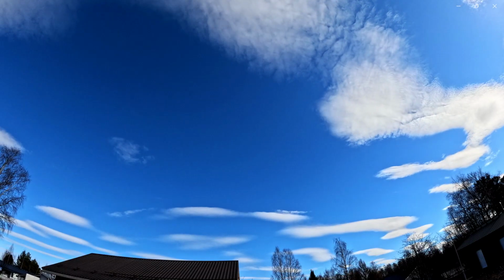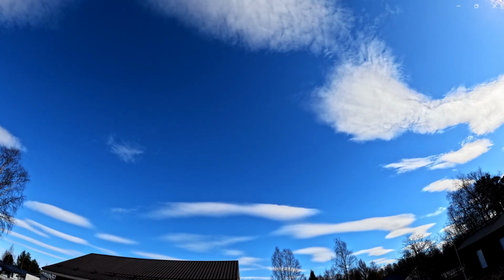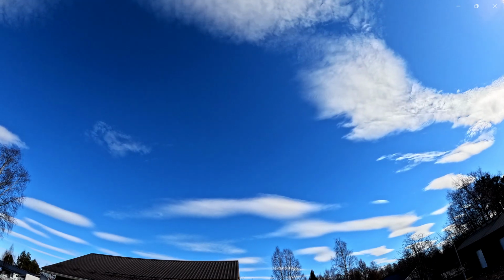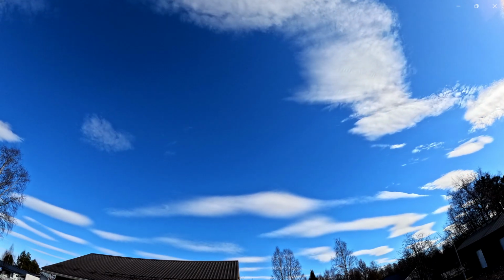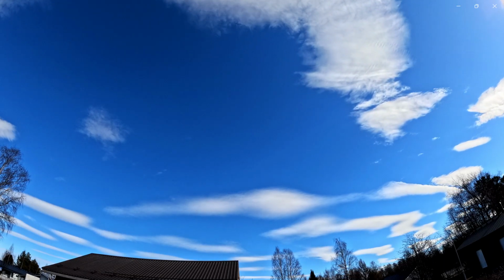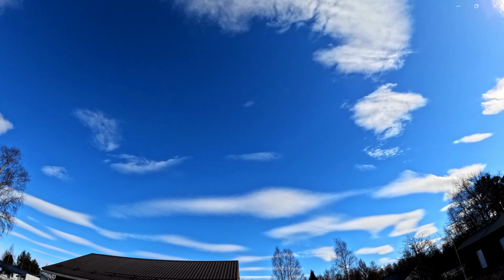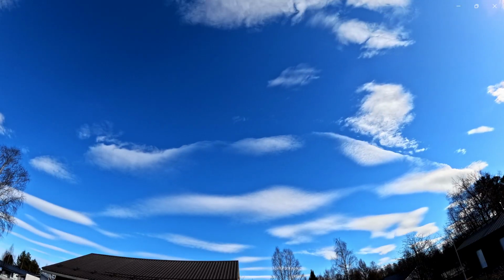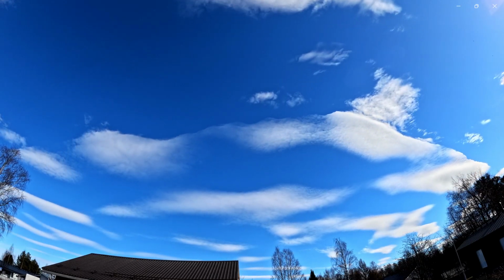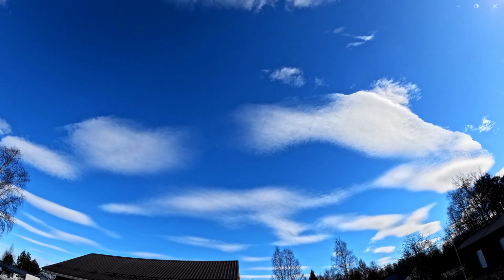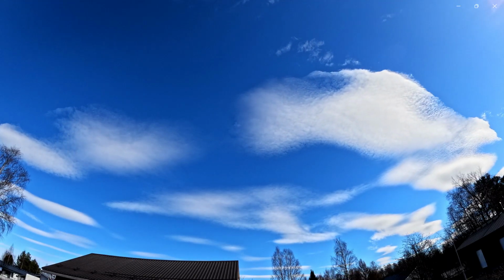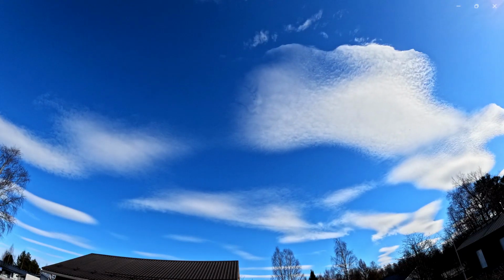Somehow to me, this time lapse alone, in a way, debunks the somewhat mainstream explanation of how clouds form and stuff like this, because this doesn't really look like what they are trying to explain to us.